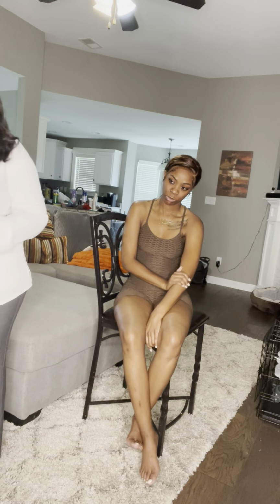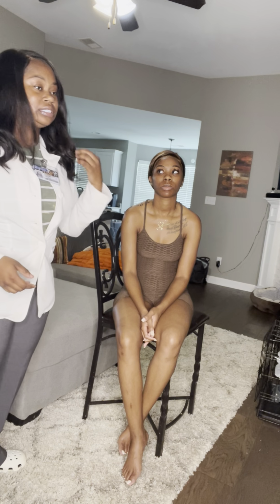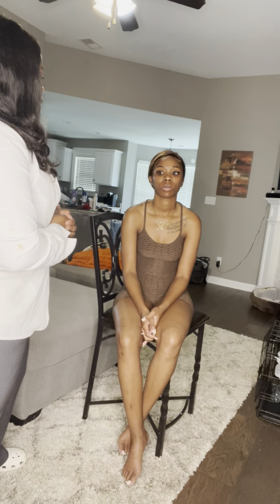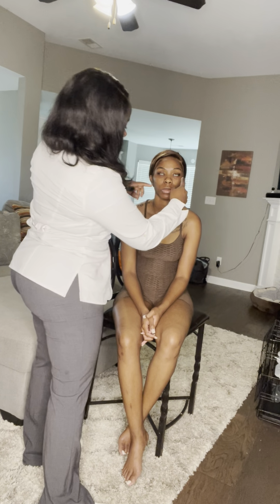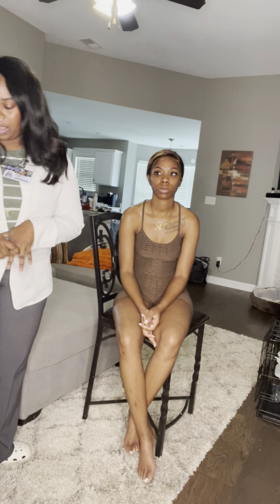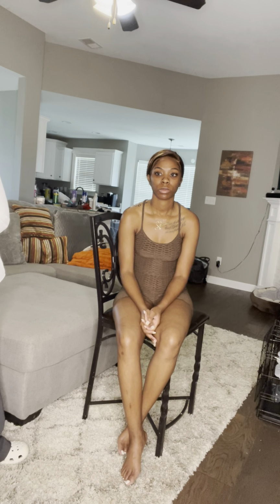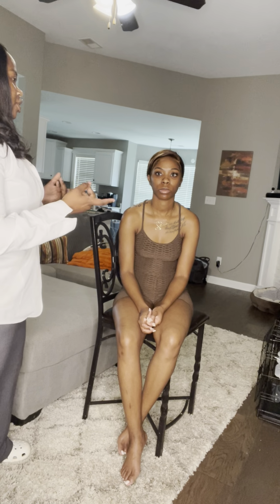So next we'll move forward to our eyes. I start by assessing the eyebrows, the lashes, and the palpebral fissures. I will then move forward to assessing our sclera and our conjunctiva for any lesions, colors, and discharge. Then I will start by assessing cranial nerve number 2, which is our visual acuity.